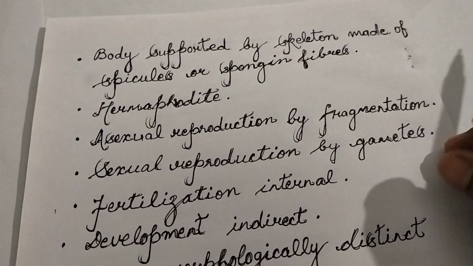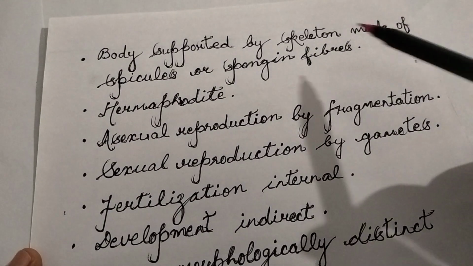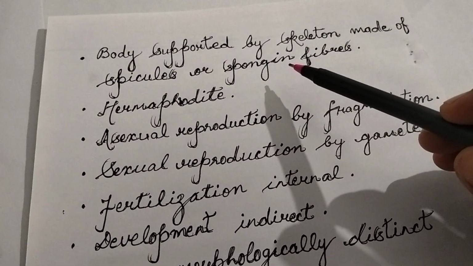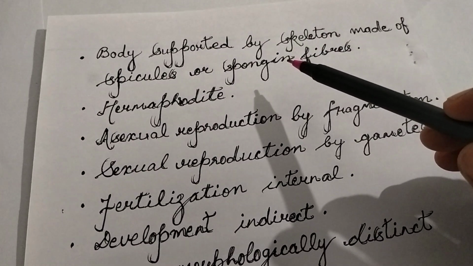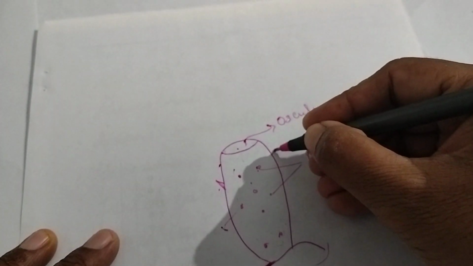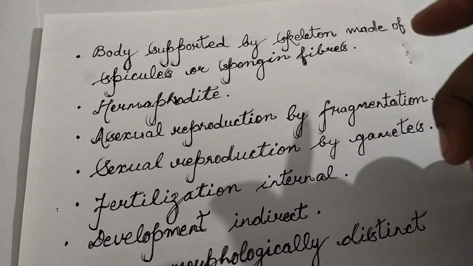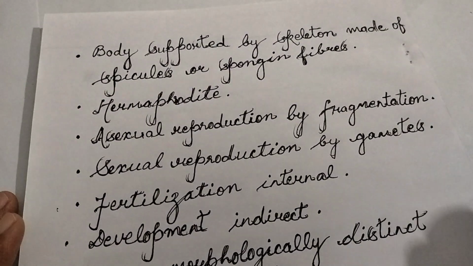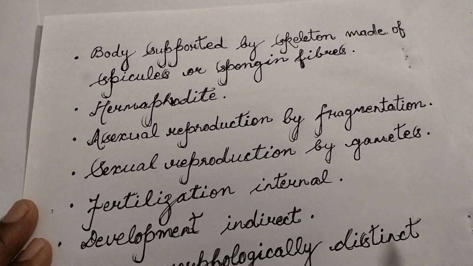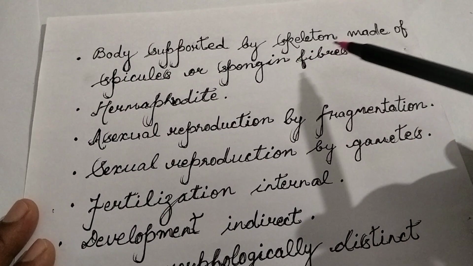Now in sponges, the body is supported by a skeleton made up of spicules or spongin fibers. Just now I told you the diagram of the sponges. The body shows some spicules, hard calcareous structures. So these spicules form the skeleton of the body. The body of the sponges, poriferans, is supported by a skeleton made up of spicules or spongin fibers.